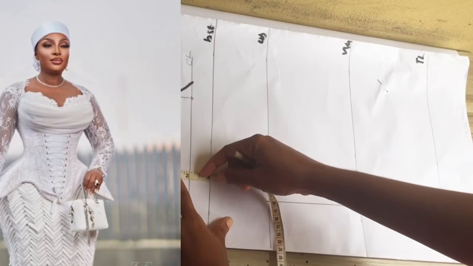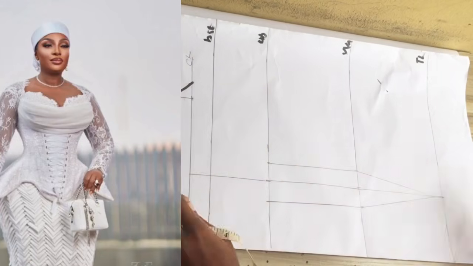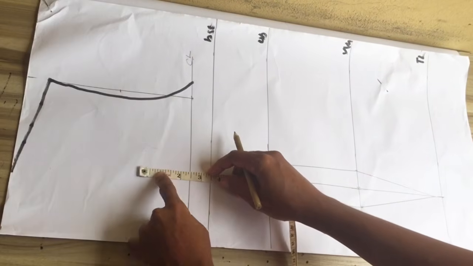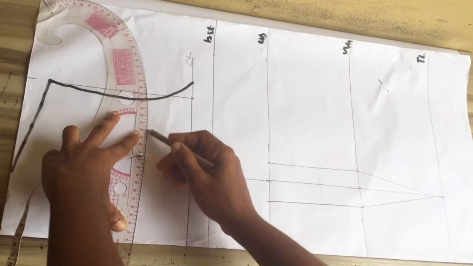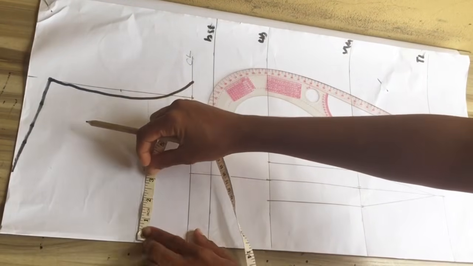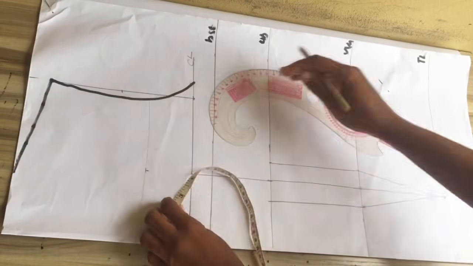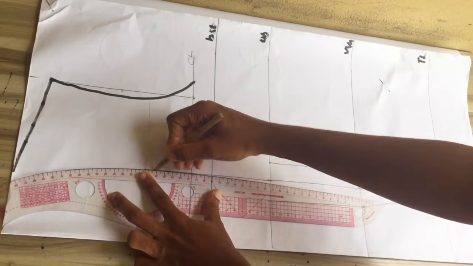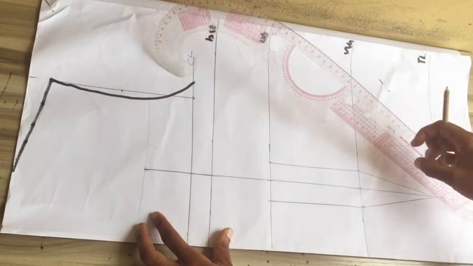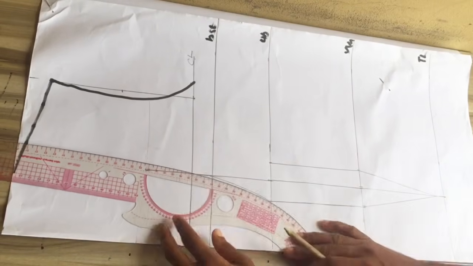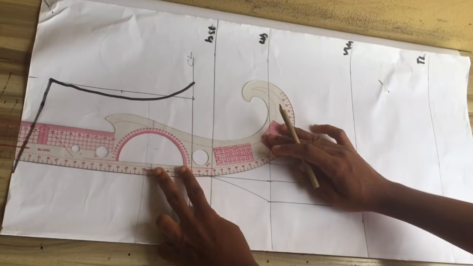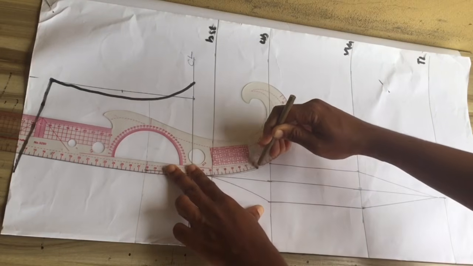So looking at what we have on this point, our cup started a bit higher, so I'm going to mark 2.5 inches from my chest line. So if you're on the busty side, you can use 3 inches, but 2.5 is also okay. And I'll extend my dart lines. Now I'm going to place my French curve and I'm going to connect this way at my under bust.